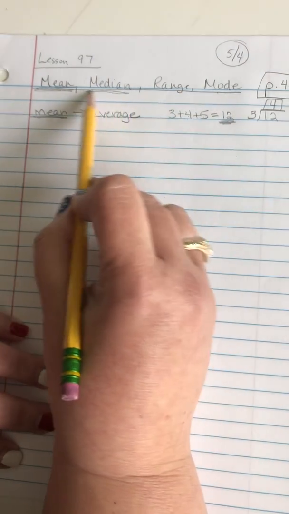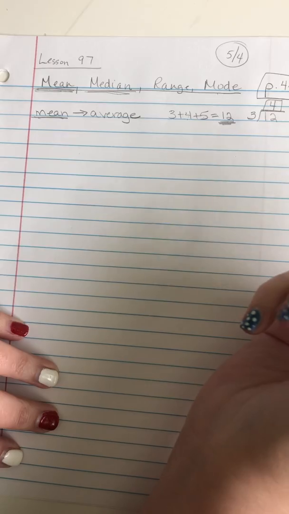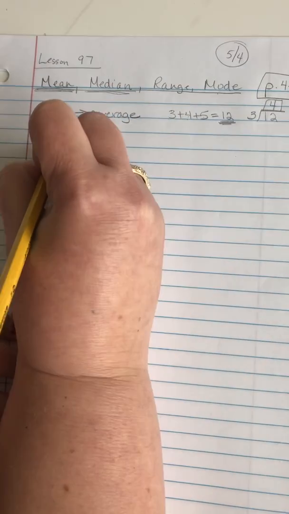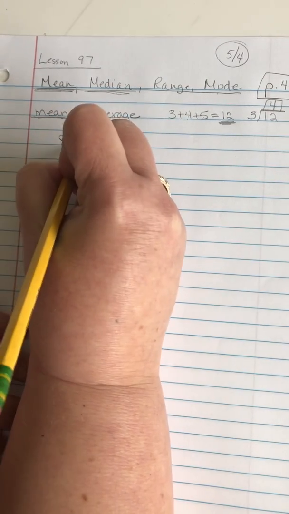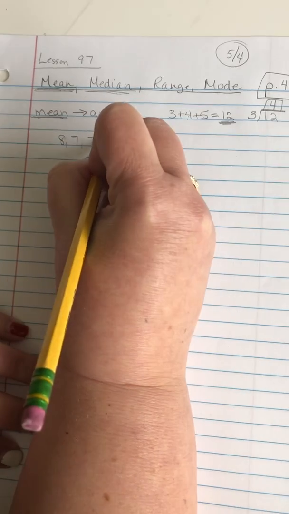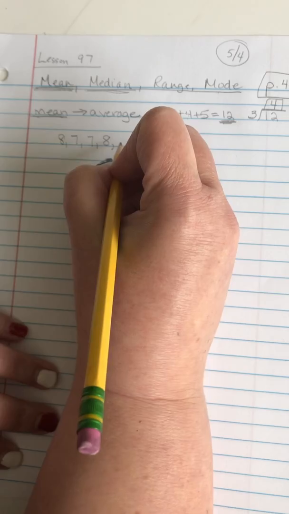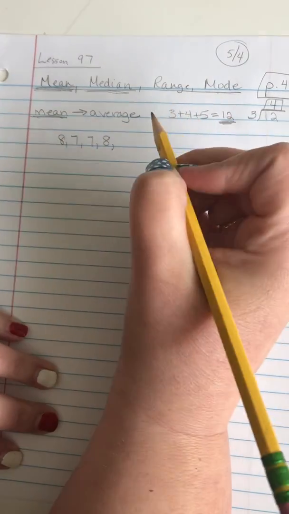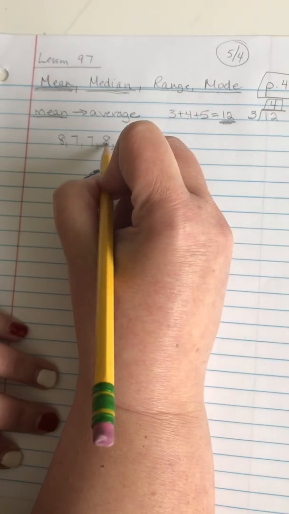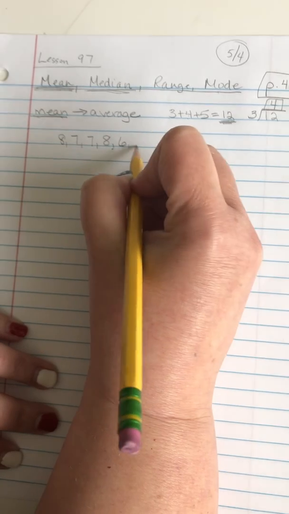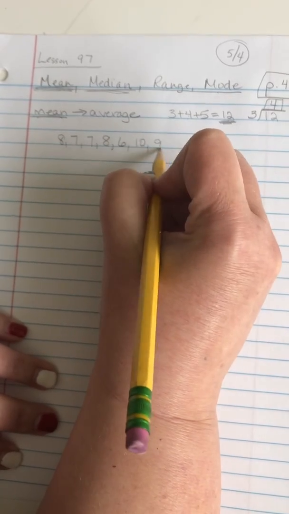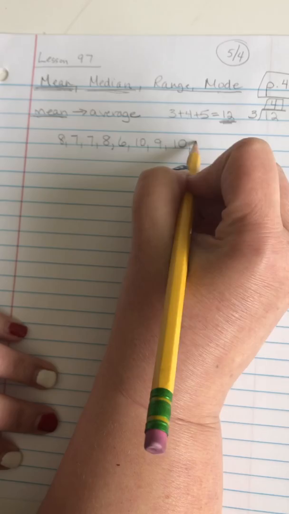The next one that we'll move on to, that actually is newer for us, is the median. So I'm going to write down a list of numbers, and we will find the mean, median, range, and mode for this list of numbers. I have 8, 7, 7, 8, 6, 10, 9, 10, and 7.